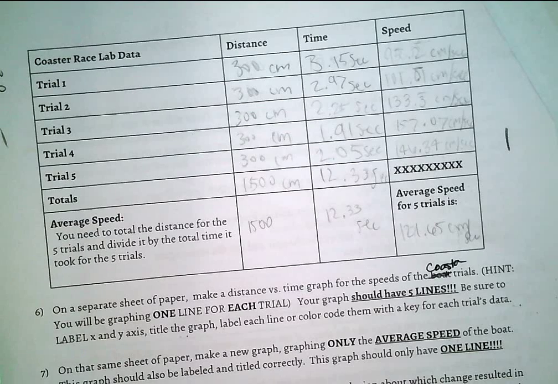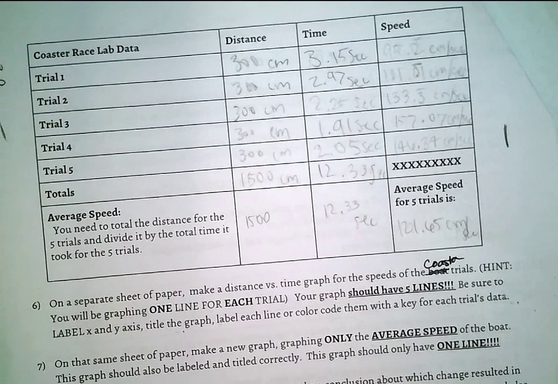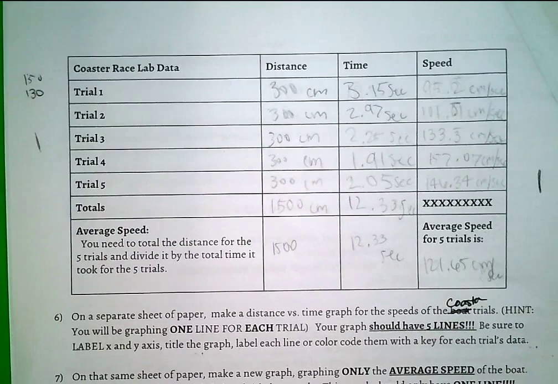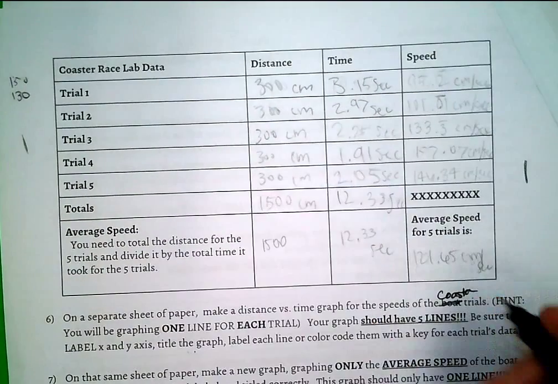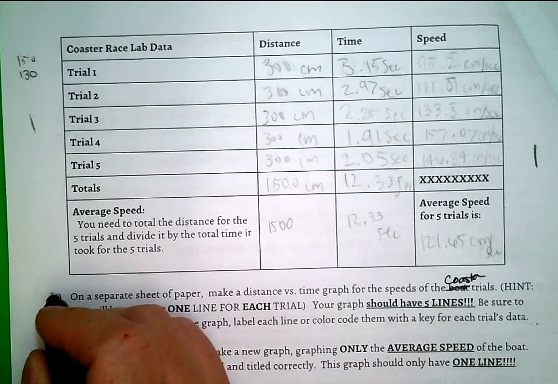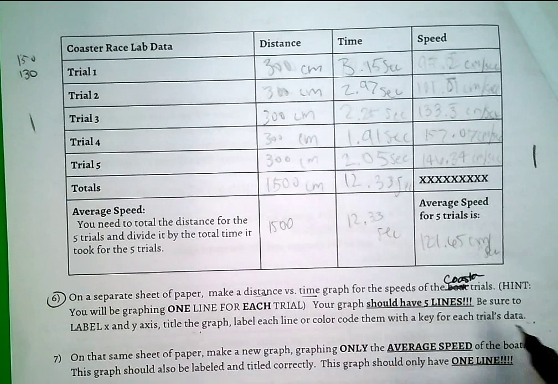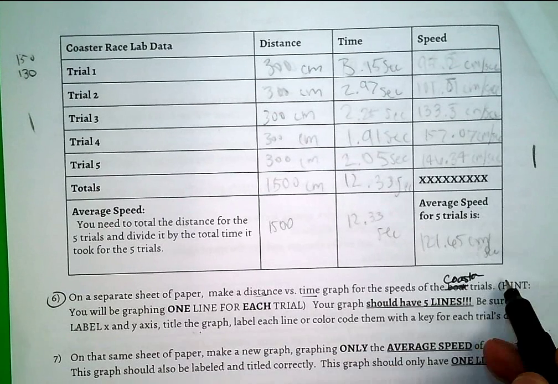Okay, this video is going to try to walk you through how to set up a graph for your lab data. This is lab data I took out of the box. It's for a roller coaster. And then on number 6, in this case, it says on a separate sheet of paper, make a distance versus time graph for the speeds of your coaster trials.